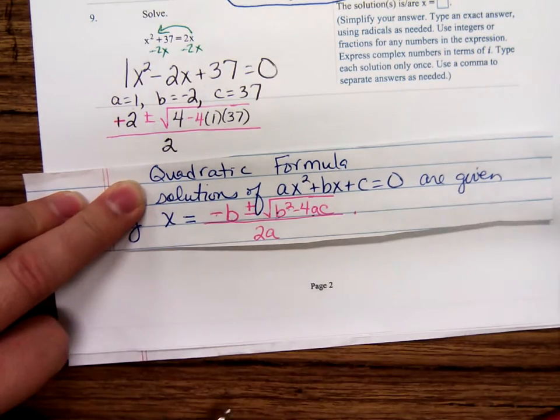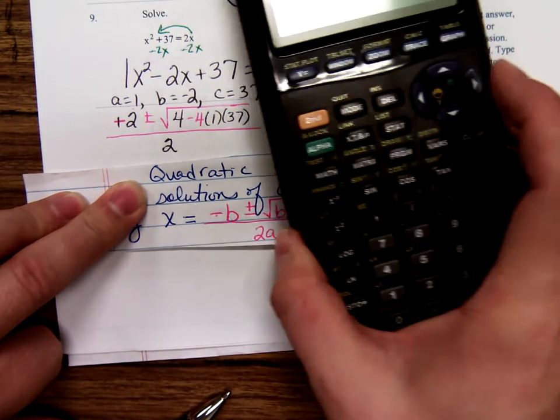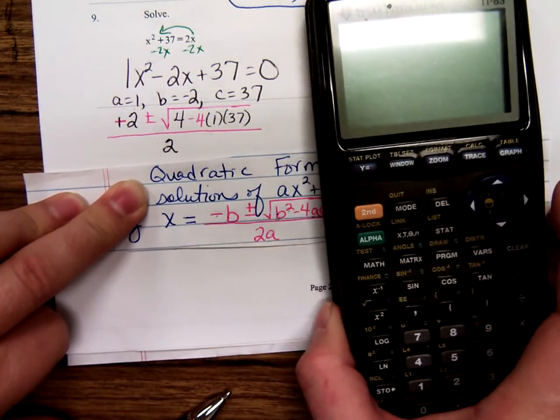So like the other one, I'm going to plug into my calculator. Let's see.